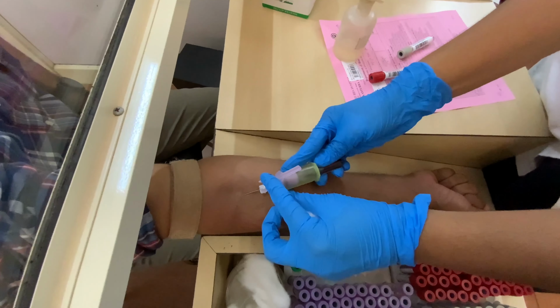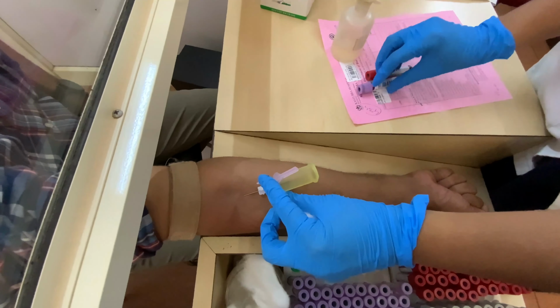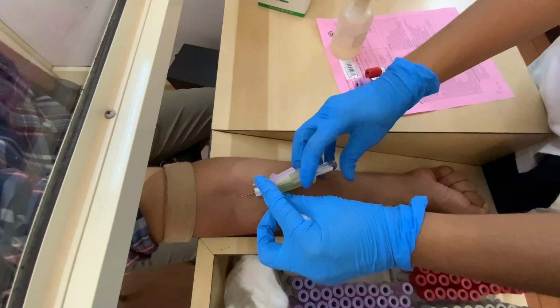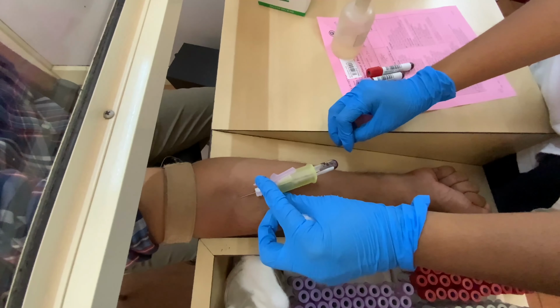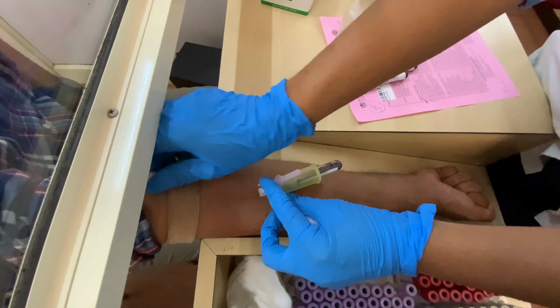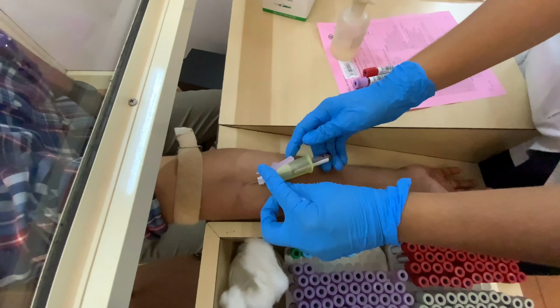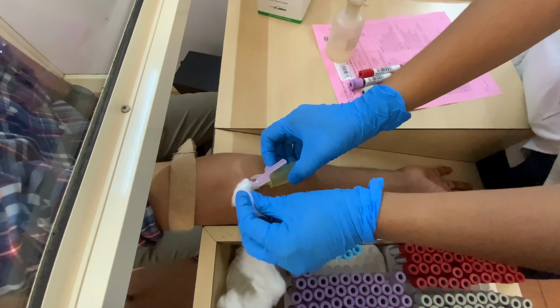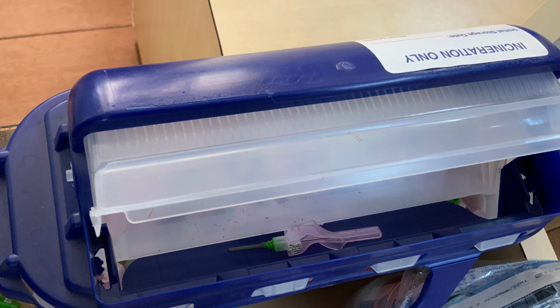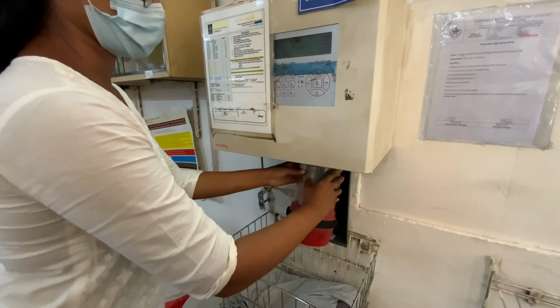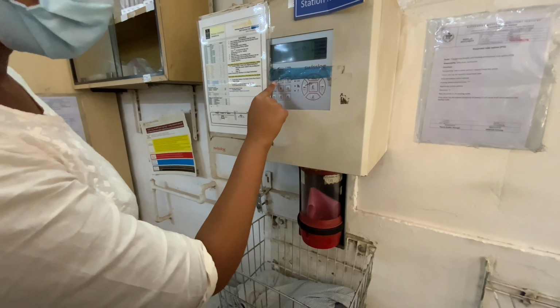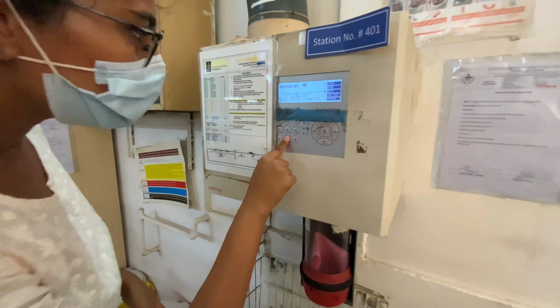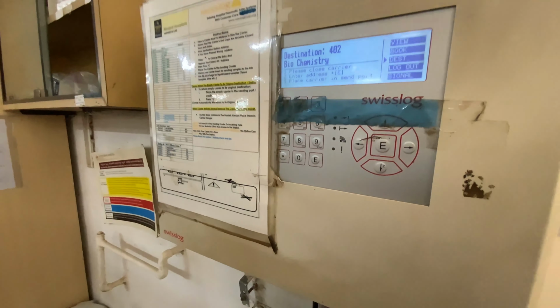Once the blood is drawn, the vacutainers are gently mixed to ensure proper mixing of the additive, which is usually an anticoagulant, with the blood collected. Used needles are discarded in a blue puncture proof container. The blood samples and the test request form are then transported from the sample collection center to the clinical laboratory via a pneumatic chute system.